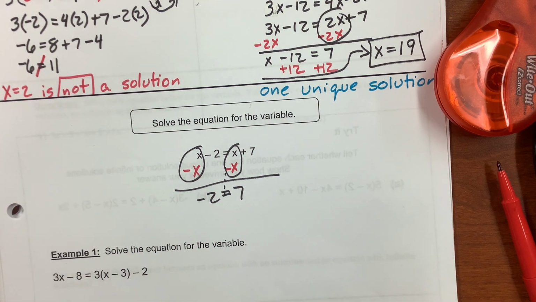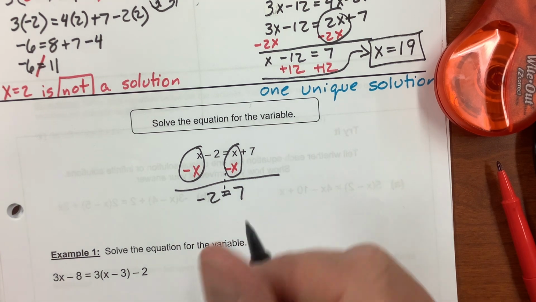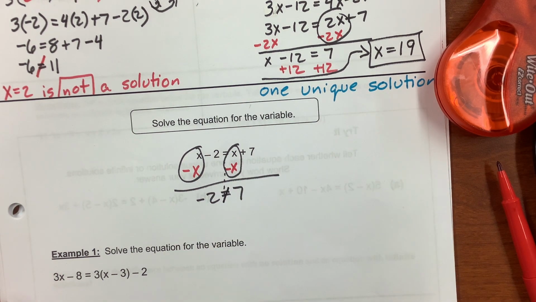Well, that's not true either. This is not true. What do you call it when it's not true? Untrue. False. This is false.